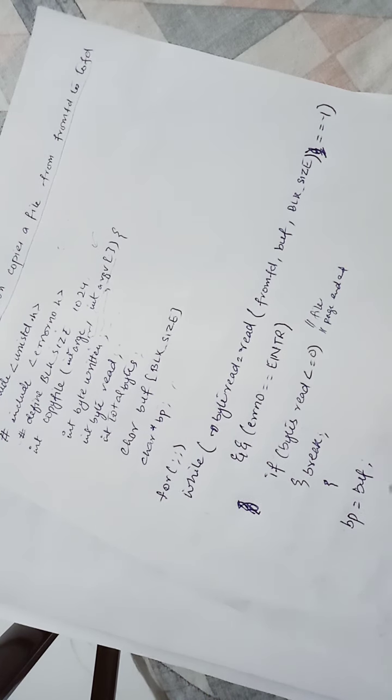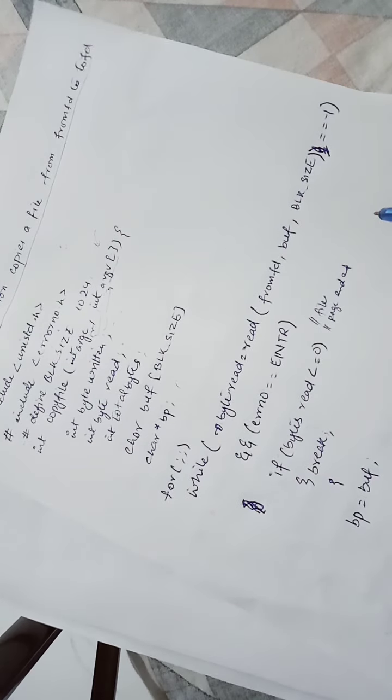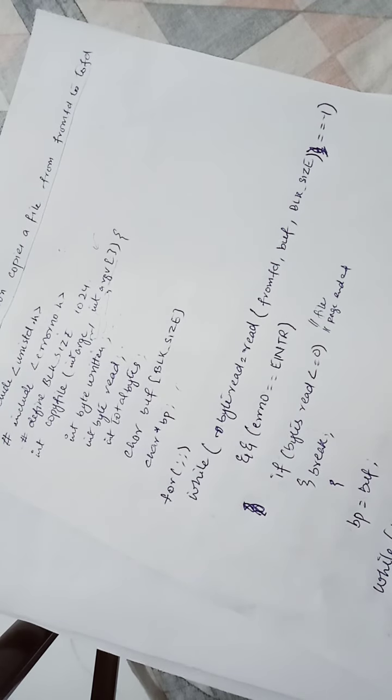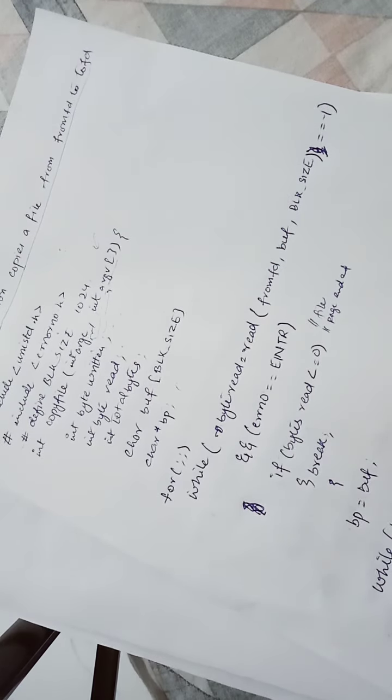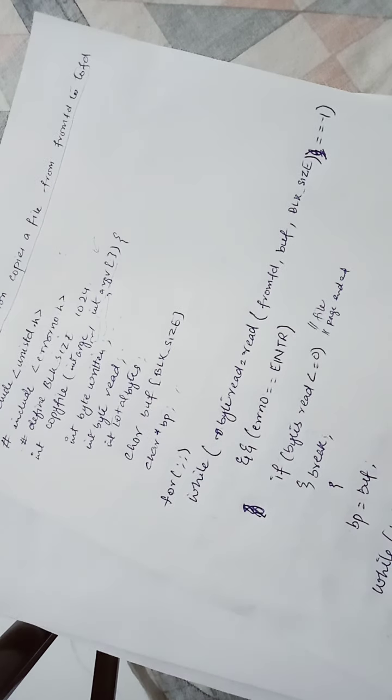Then now you have read all of the file. Now you are about to write the file. So how would you know you are about to write? That is, bytes read are greater than or equal to 0, right?